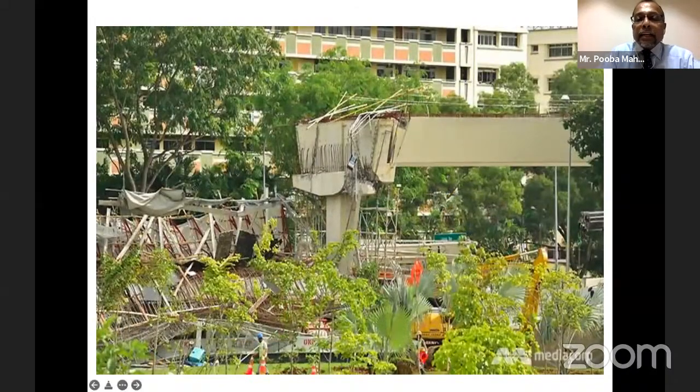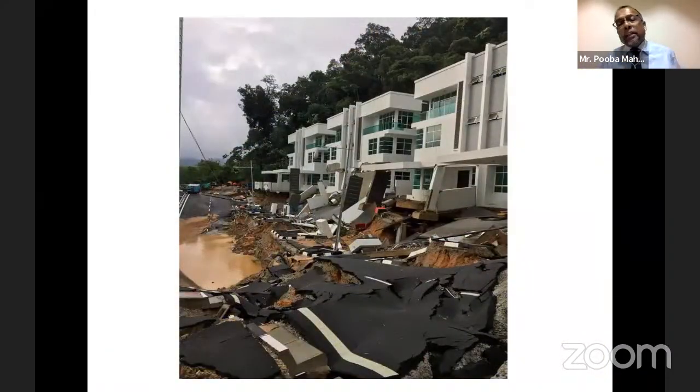Okay, so this is another view of the same collapse that took place. This was 4 years ago, just showing you. Okay, this one is another one. It's a newly completed housing scheme, and there was some damage. And actually this damage was attributed to heavy rain and flooding.